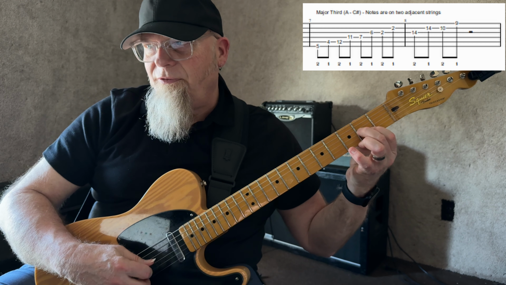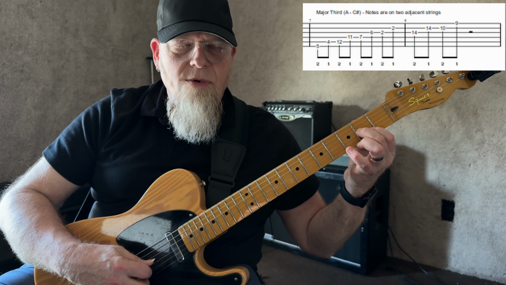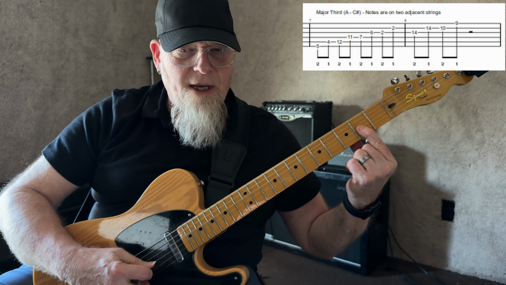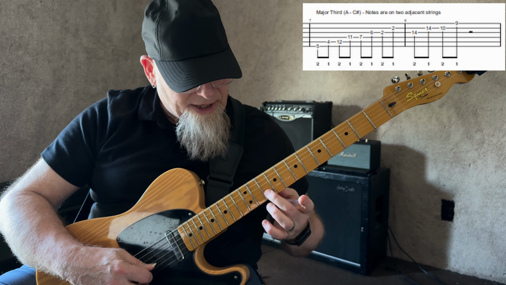But in real life, a lot of times whenever we're playing shows or just playing songs, sometimes we'll cheat and do a bar because it's a little bit easier. Then the last major third.